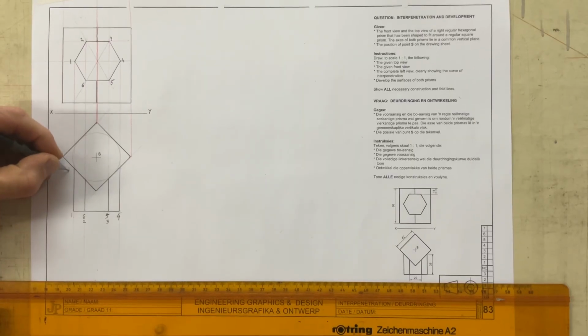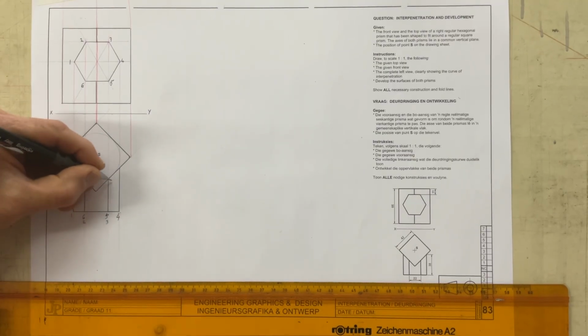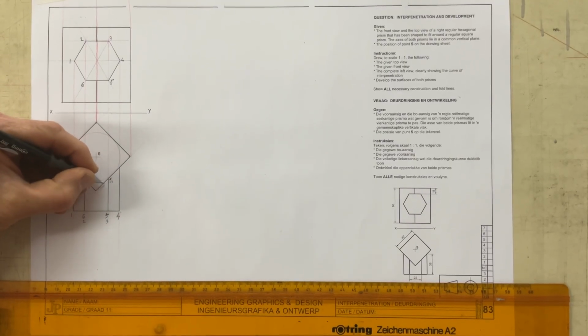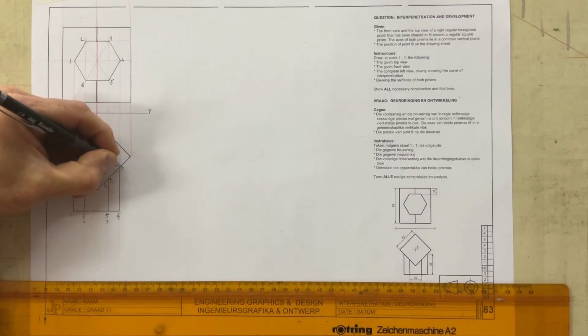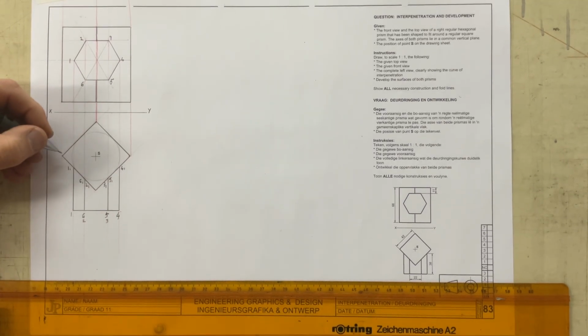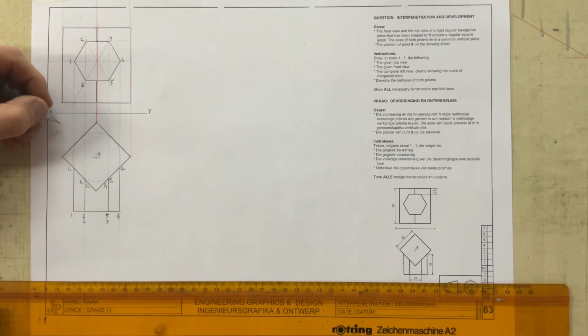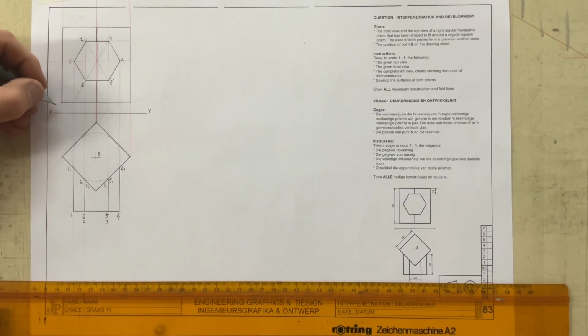Going back to 1 dash, 6 dash, and 2 dash, 5 dash, and 3 dash, and 4 dash over there. Right. I'm going to label the main pipe over here. Let's just do this.